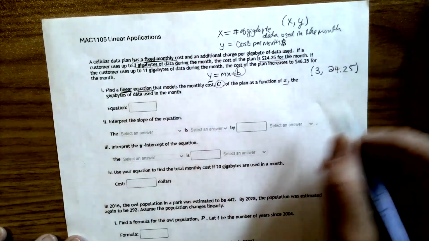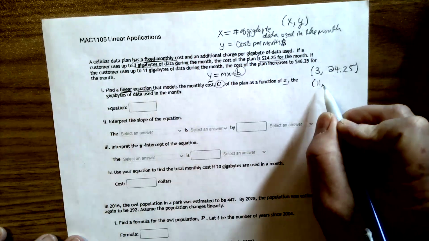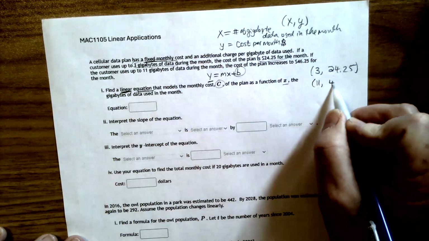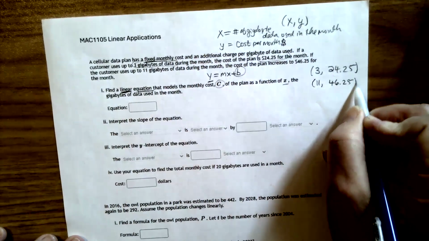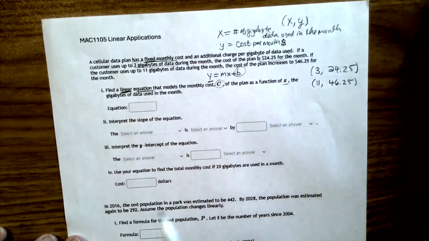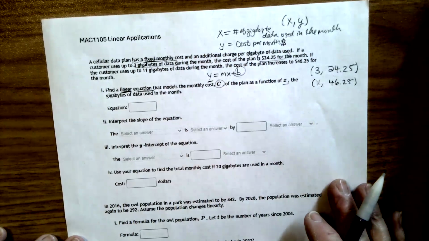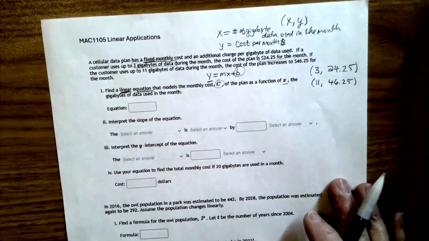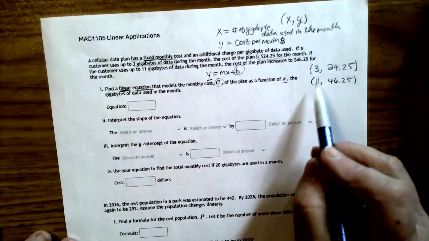If the customer uses up to 11 gigabytes of data, the cost is $46.25. And so what I see is I have 2 months. So if we think back to the exercises that we learned about just plain how to write the equation of a line, if you have 2 points, we're in business because we have 2 points.